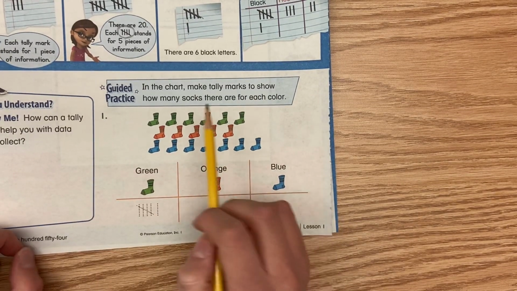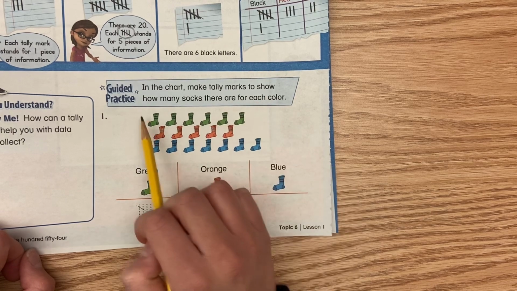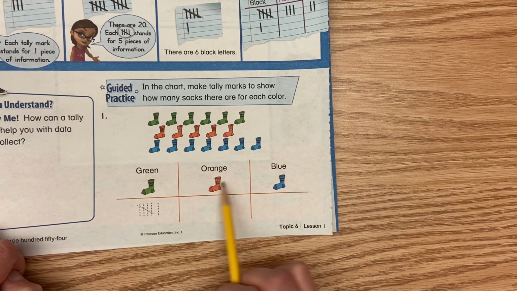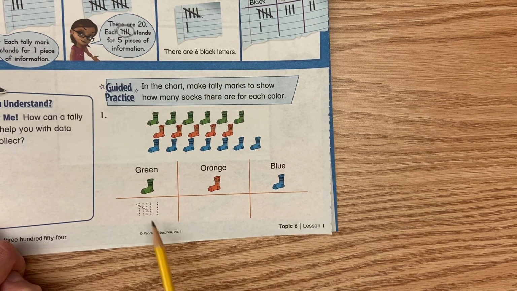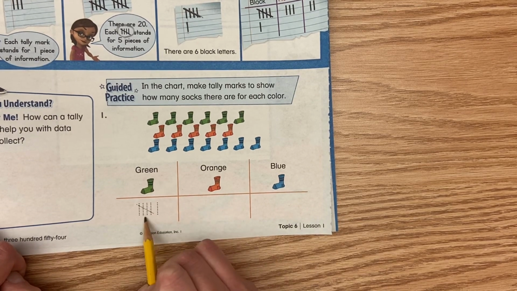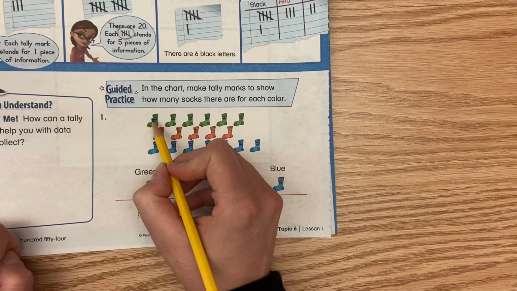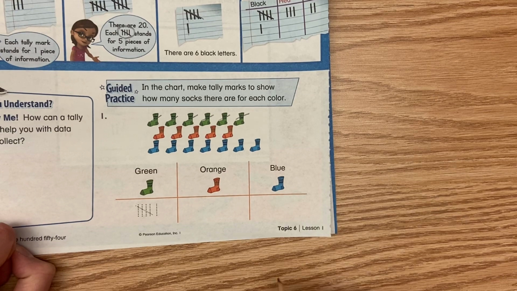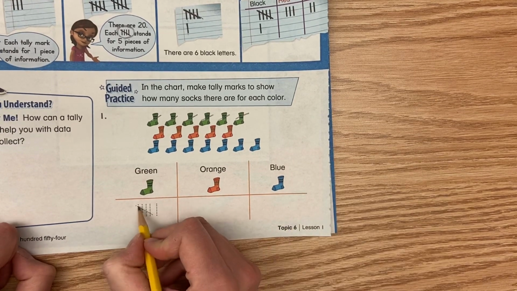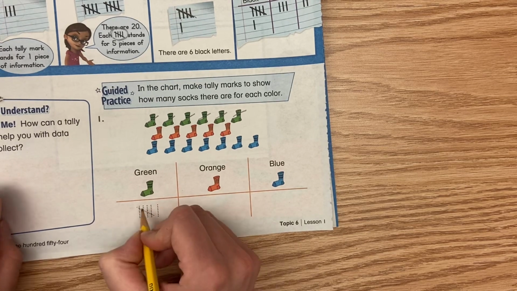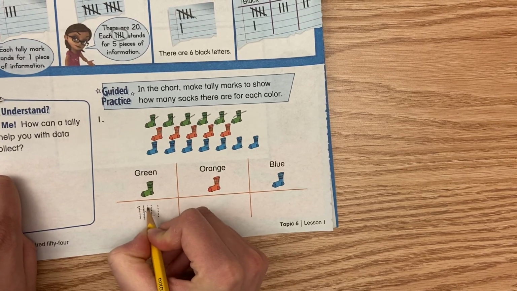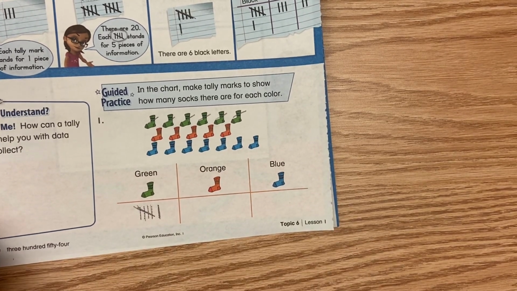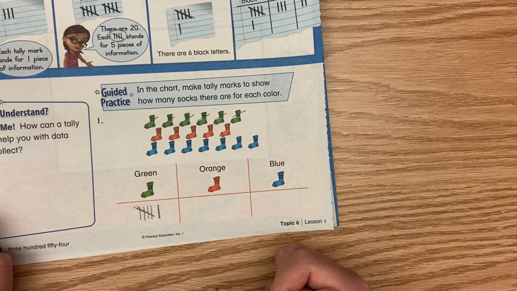So for number 1, it says in the chart, make tally marks to show how many socks there are for each color. There are 3 different colored socks, green, orange, and blue, so they organized the tally chart in 3 different parts. They already did the green for us, but let's double check and count. 1, 2, 3, 4, 5, 6. Remember to cross off as you count so you don't count the same sock twice. So we need to show 6 tally marks for green. 1, 2, 3, 4, 5, and 6.